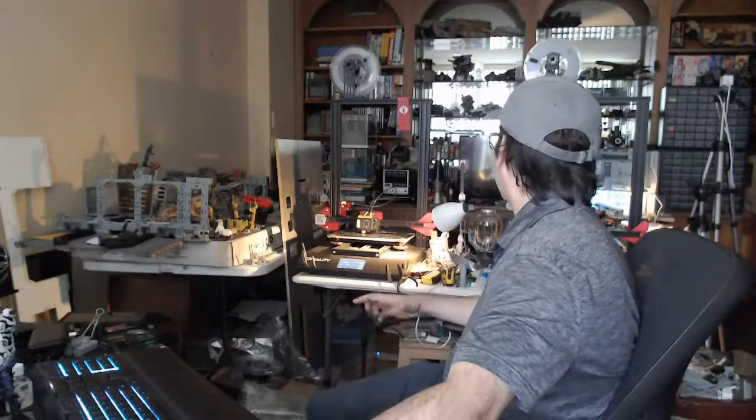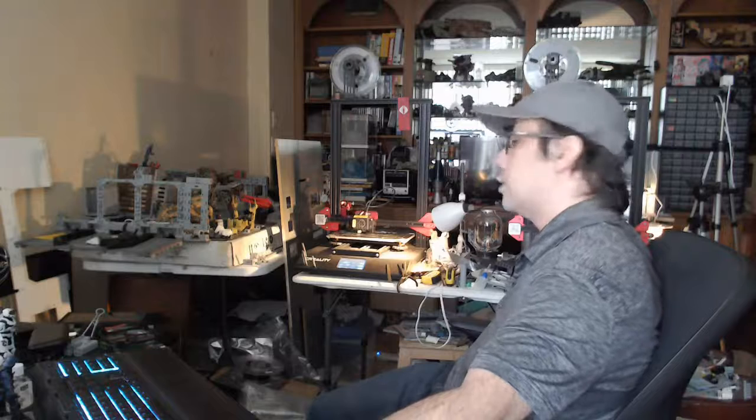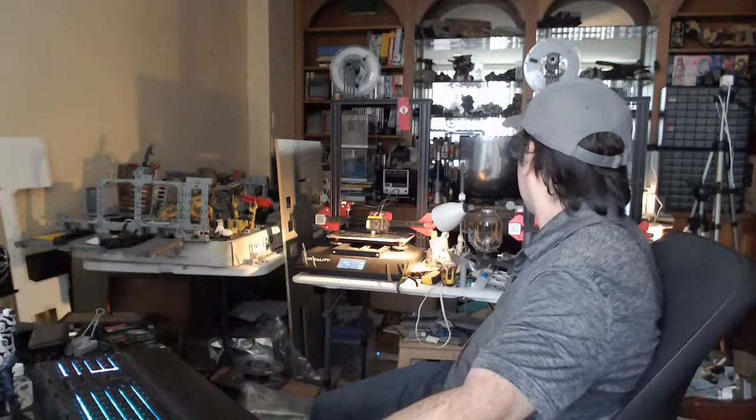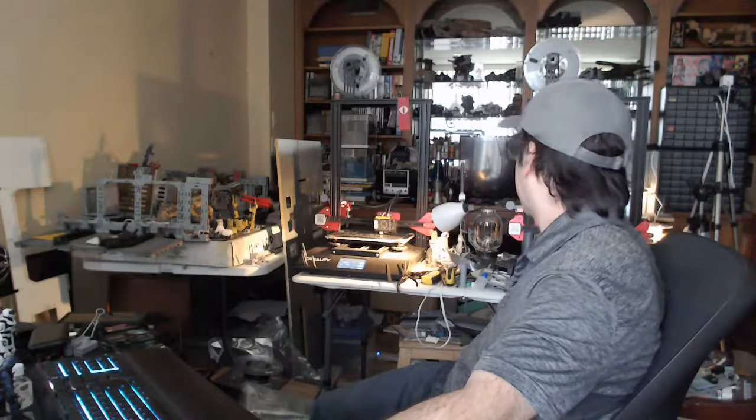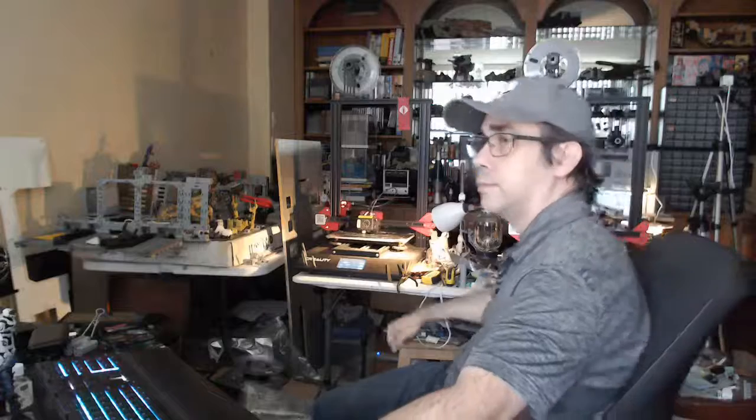But I've got some gray filament. So what I have to do is work with this machine here behind me and get that going, do some black prints, and then switch over to gray.